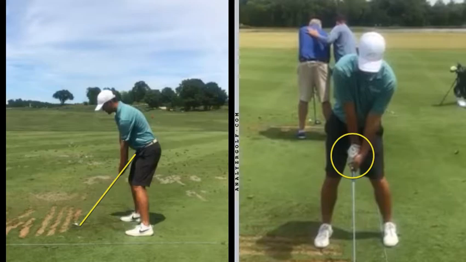I'd like to see the handle of the club a bit higher than that. I like to see the butt of the club pointing just above the belt buckle, maybe a little bit at the navel or belly button. So taking away some of that extension in the wrist will add a little bit of ulnar deviation and help raise that handle.